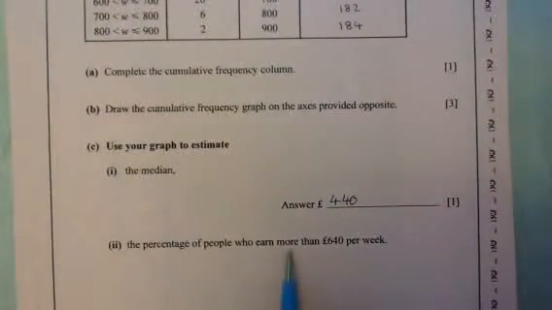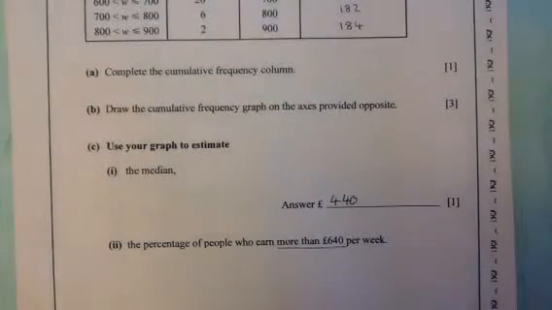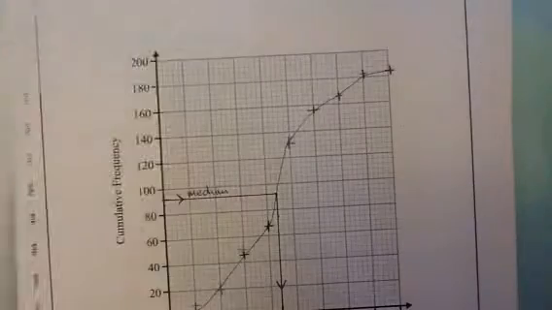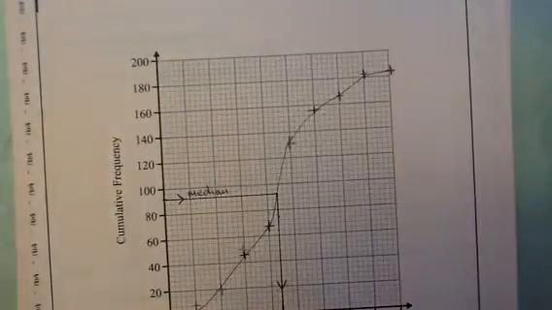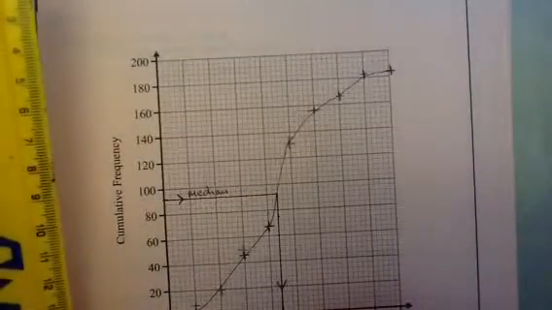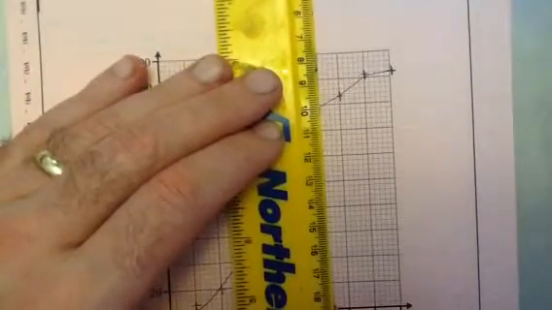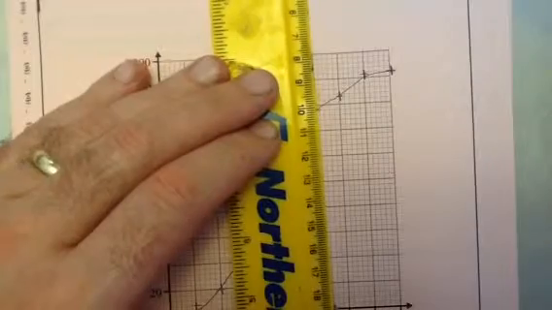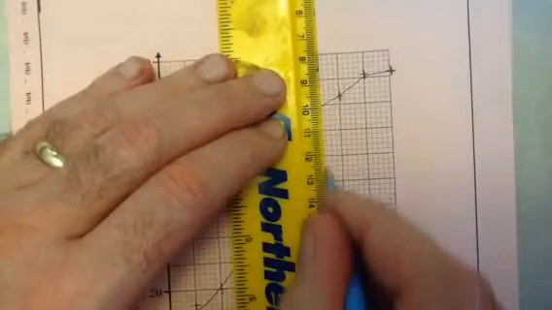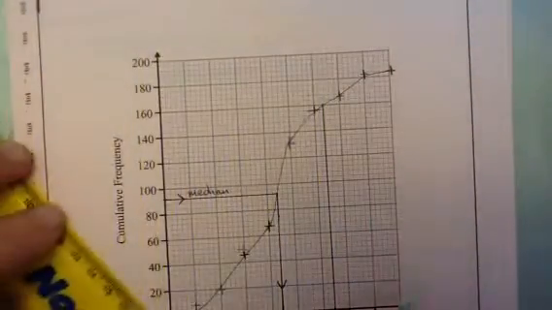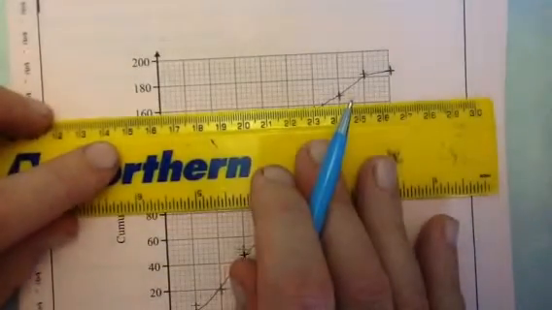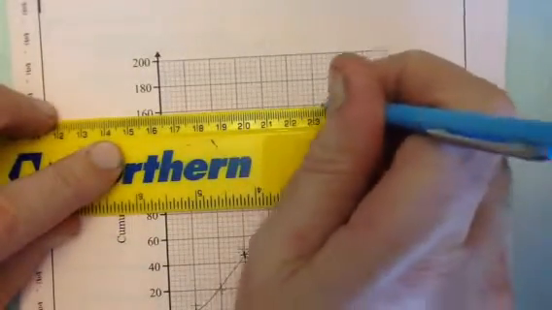Now, the second part of it then says the percentage of people who earn more, got to be careful here, more than 640 a week. Okay, now, if we go to our graph and find 640, so there's 640 exactly there, and we come up, and I'm coming across.